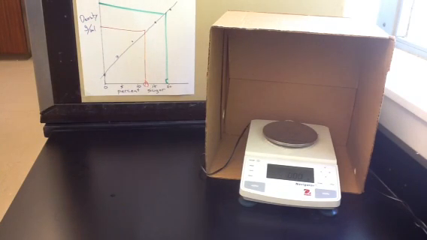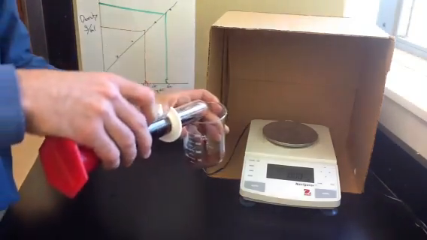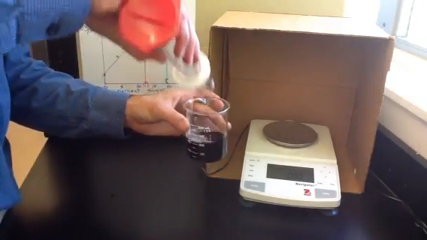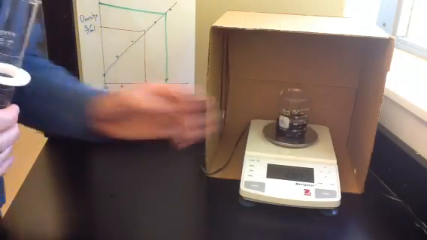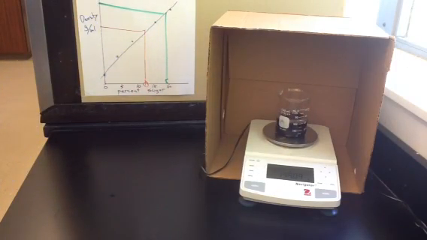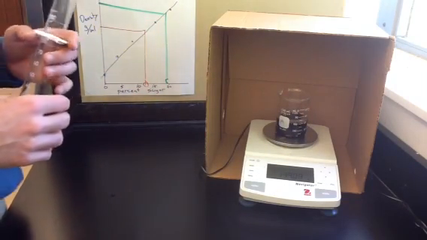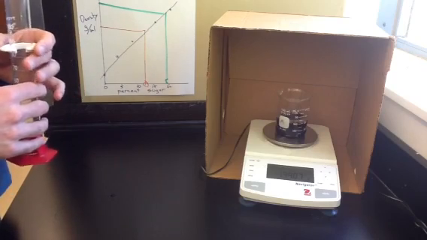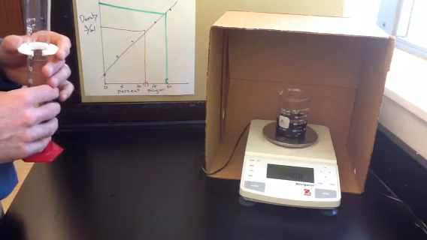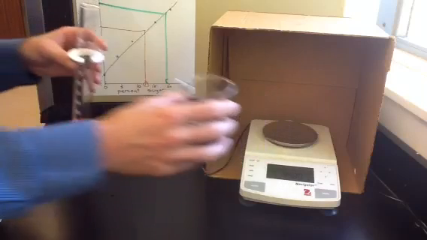And lastly, we have the grape juice. 100 milliliters of grape juice has a mass of 199.08 for the grape juice.